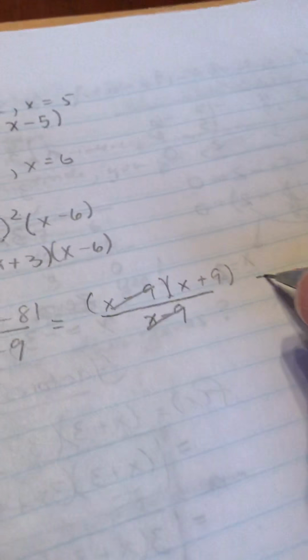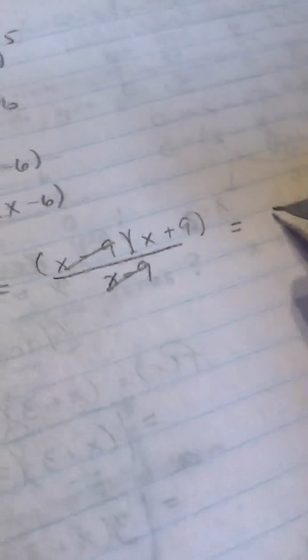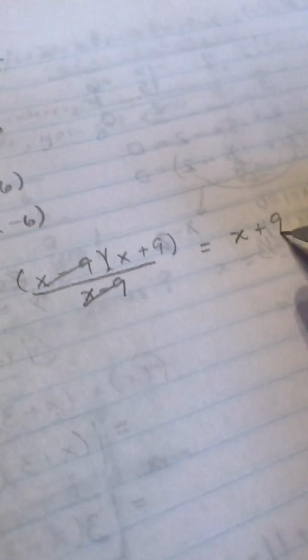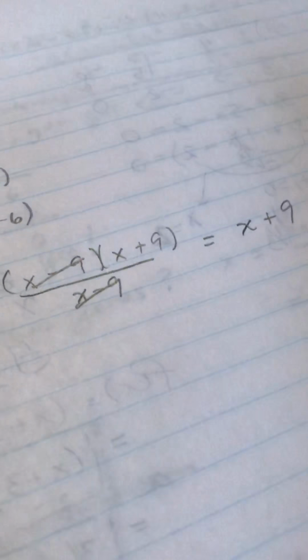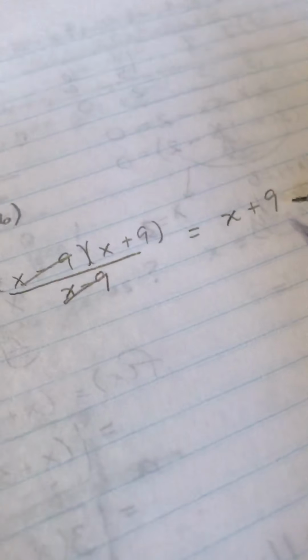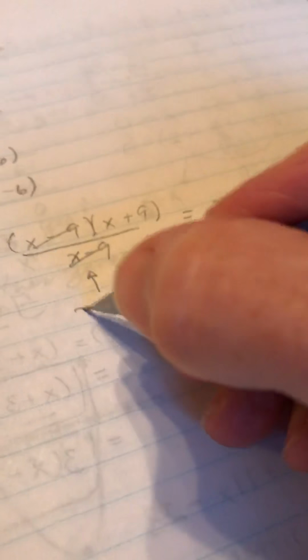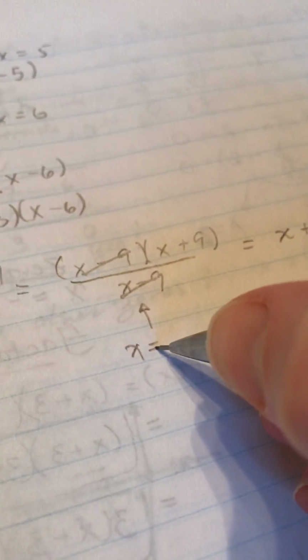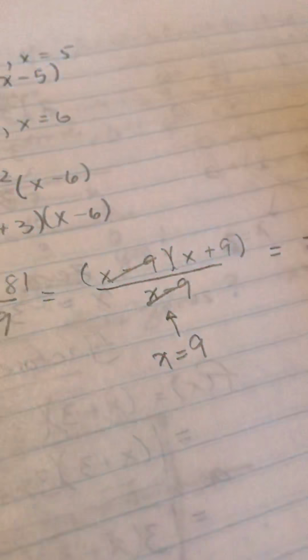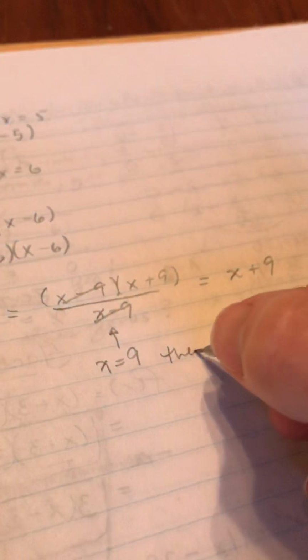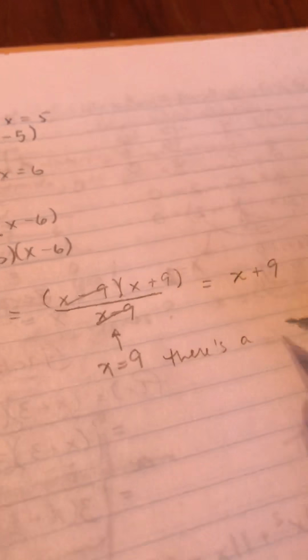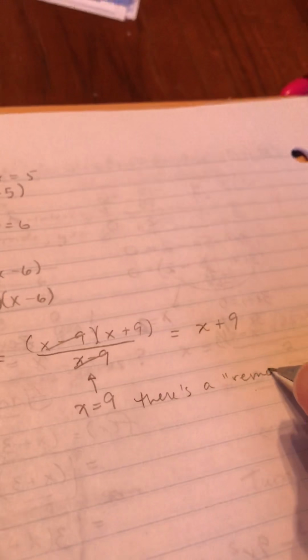So except for at that value, this function is actually equal to the linear function x plus 9. In fact, if you graph it, you'll see it looks like the line with y-intercept 9, slope 1. But it does have a hole at the spot where it's undefined, which is when this denominator is 0, which is x equal +9. So there's what's called a removable discontinuity.